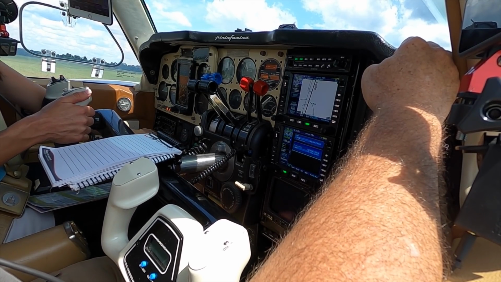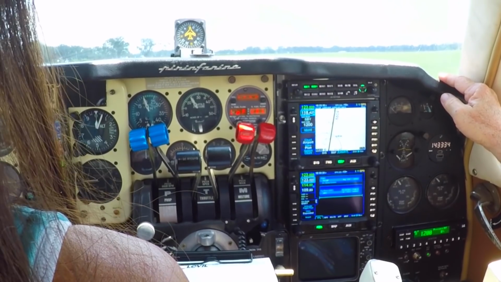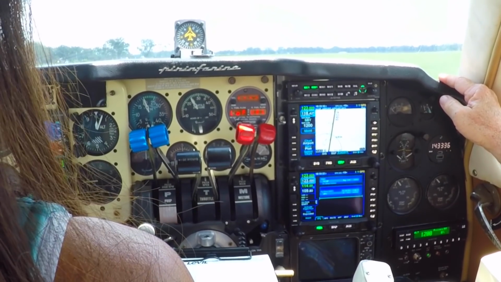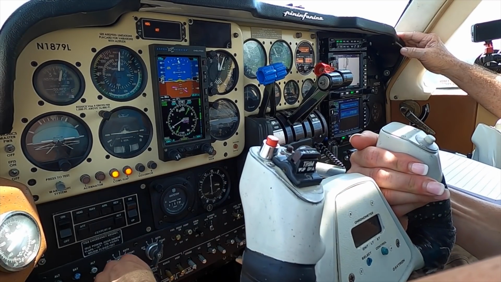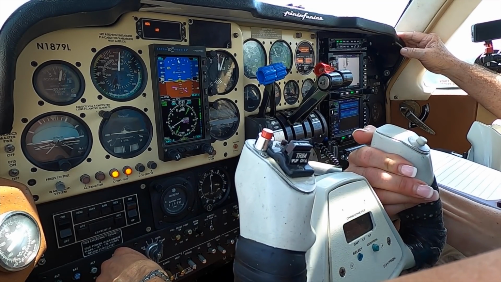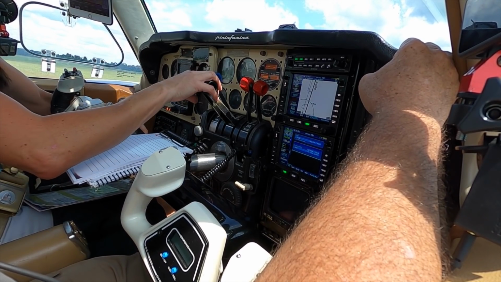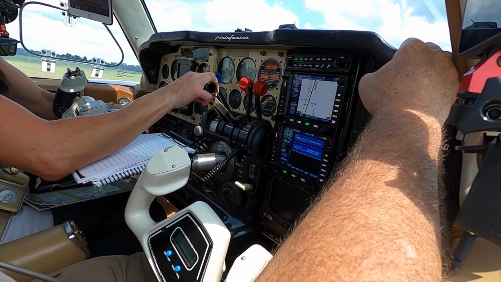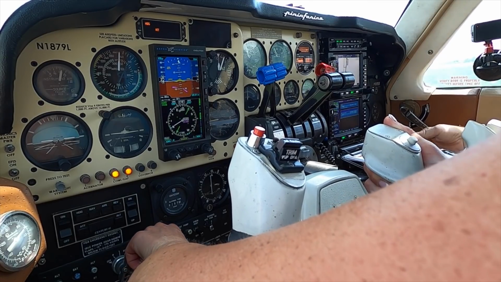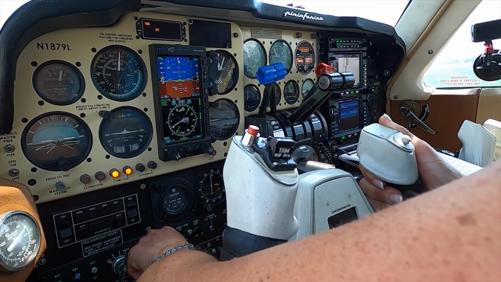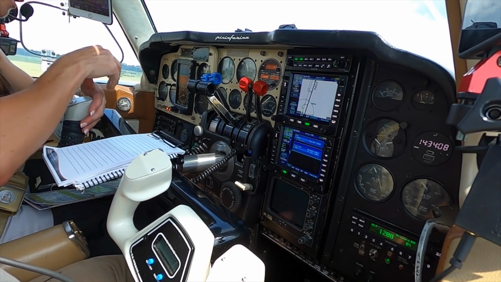Now we'll check our mags. Left engine, right mag, 2 clicks. Drop, back to both. Same, back to both. No more than 150, no more than 50 in between.